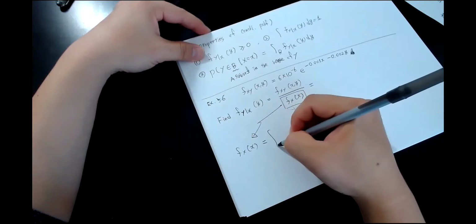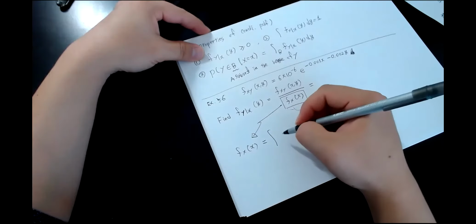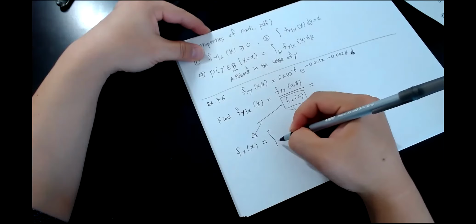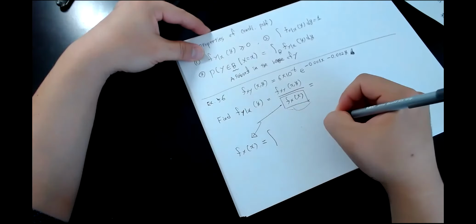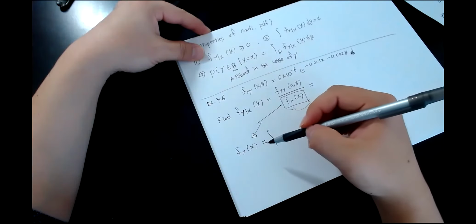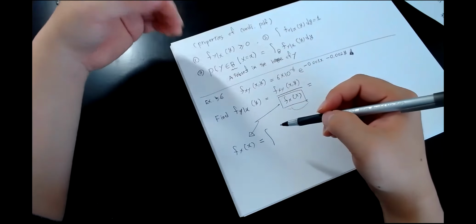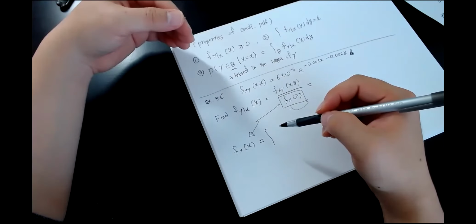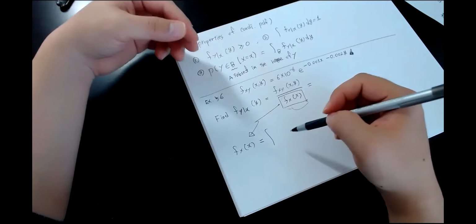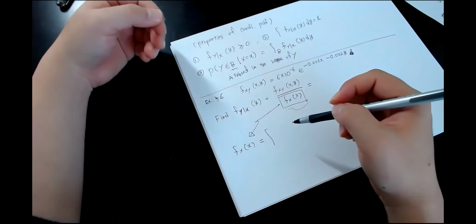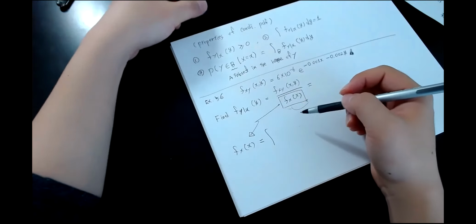The integral of the joint PDF with respect to y, right? For a fixed value of the random variable x, we evaluate the integral with respect to y. That's the definition of the marginal PDF of x.